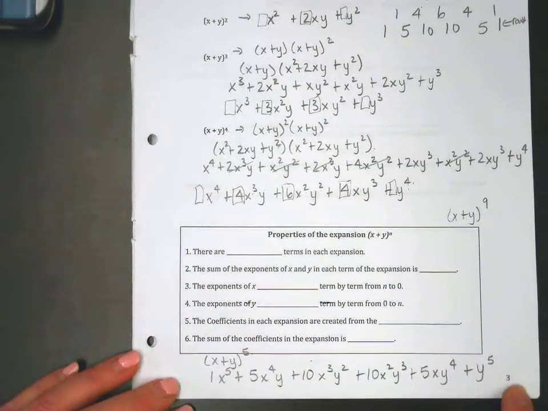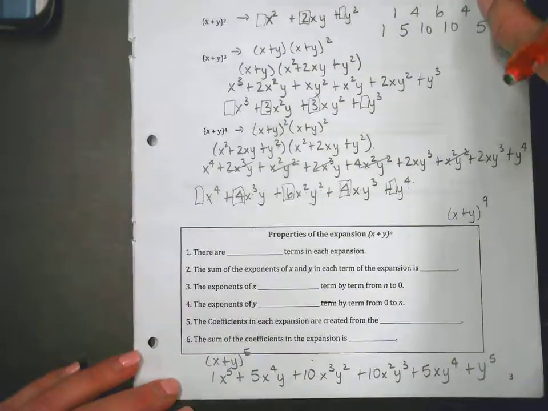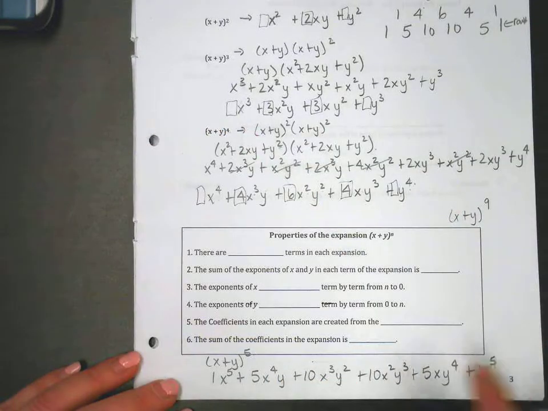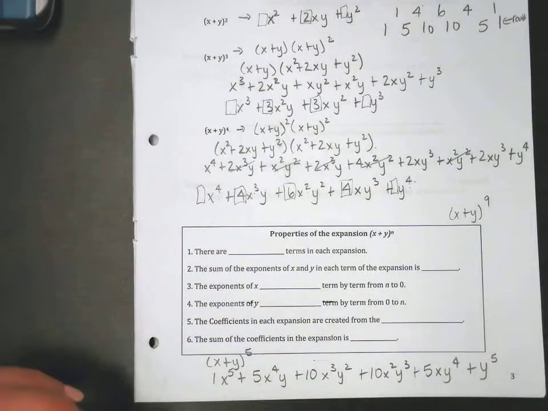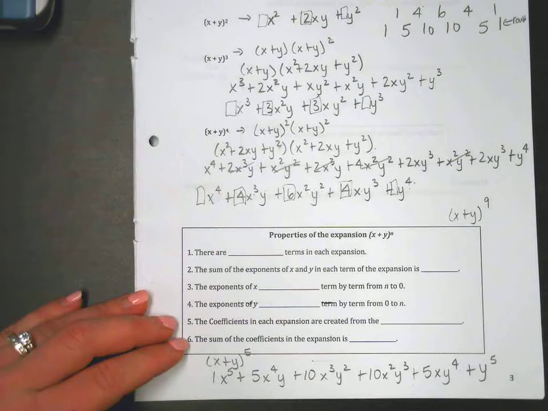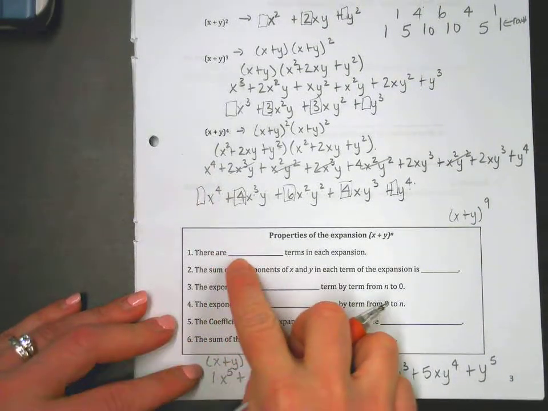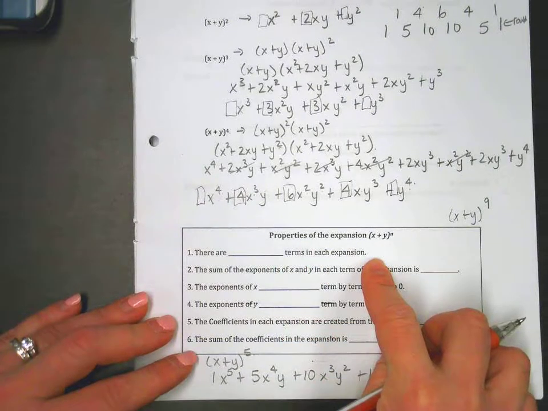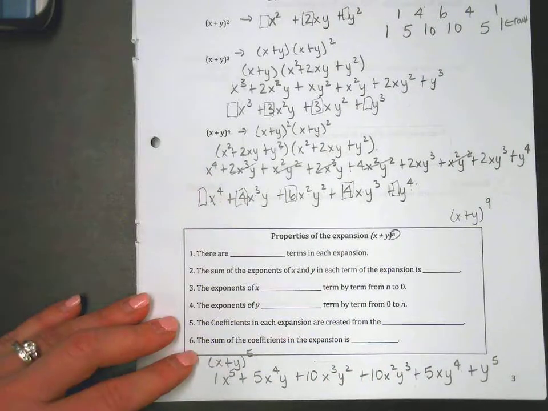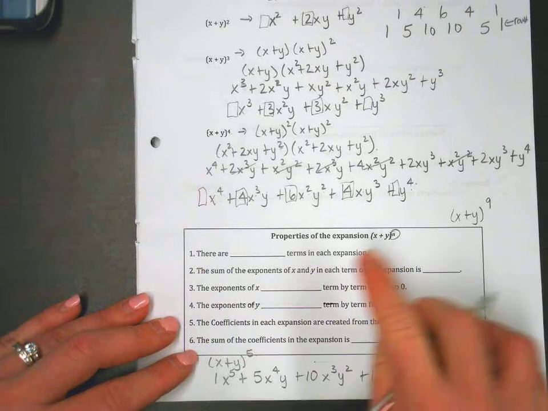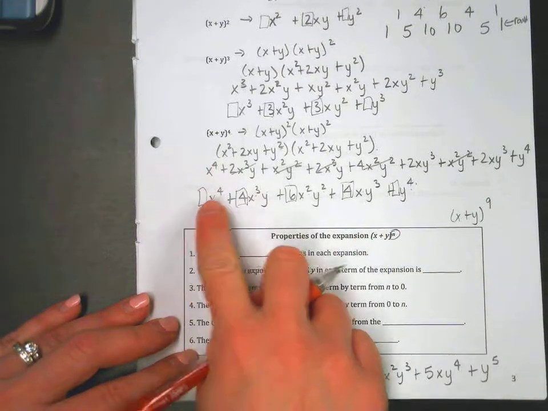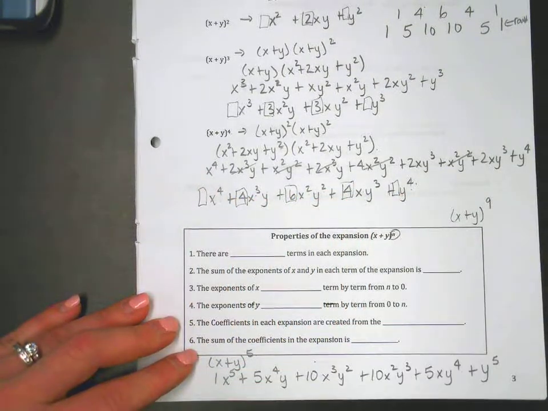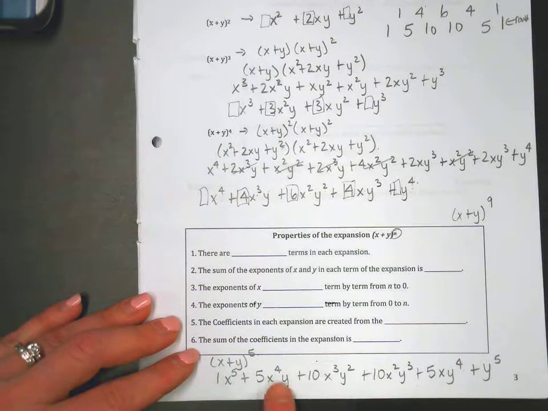So when we talk about properties of the expansion of (x + y) to the power of n, how many terms are in each expansion? If you notice, if n was 4, we had 1, 2, 3, 4, 5 terms. When n was 5, we had 1, 2, 3, 4, 5, 6 terms. So there are always one more term than our n value in our expansion.